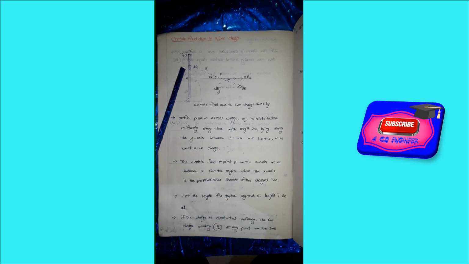Now this is a displacement of length. It makes an angle theta with the x-axis. The differential length can make this angle with the x-axis at any point on this line charge. Now we discuss the points here.